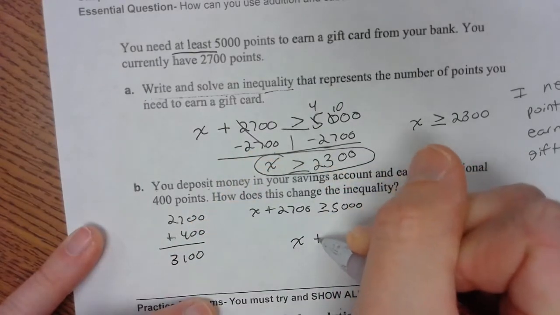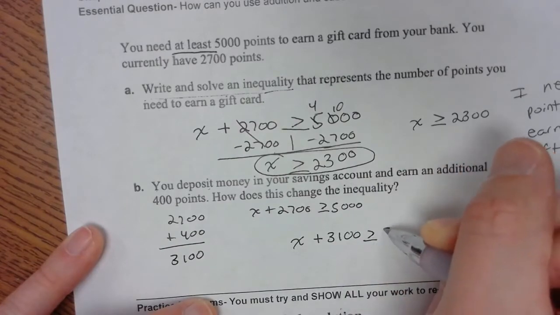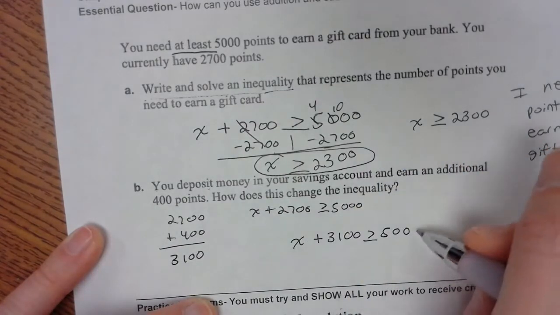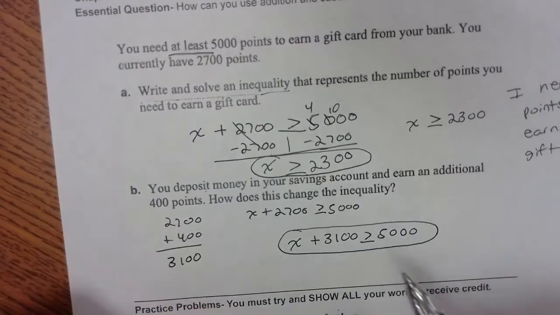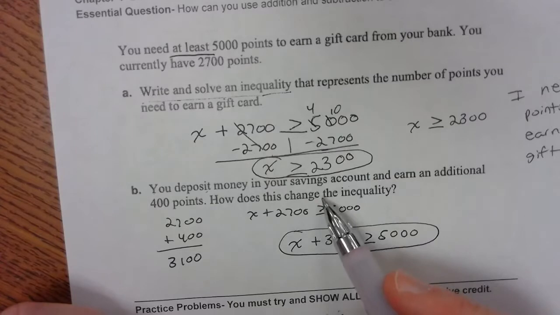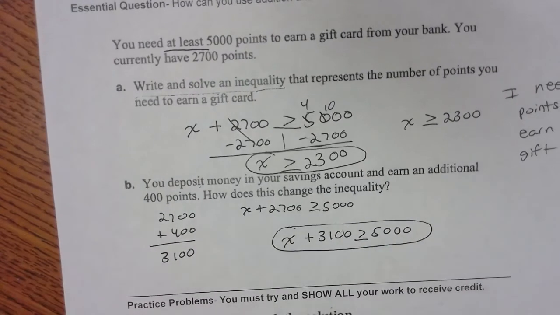So my new inequality would look like this. Okay, that's how we would change it. We don't have to solve it. All it's saying is how would it change the inequality. So that would be my new inequality statement.